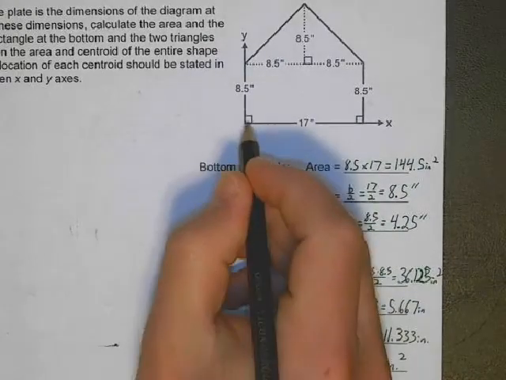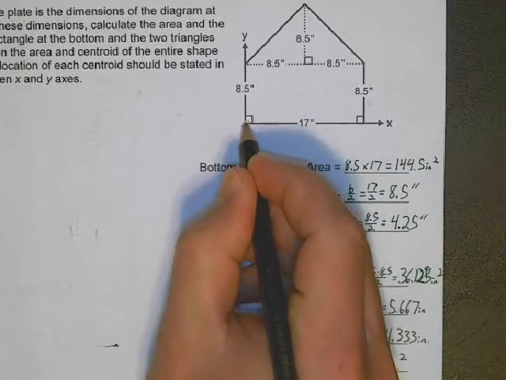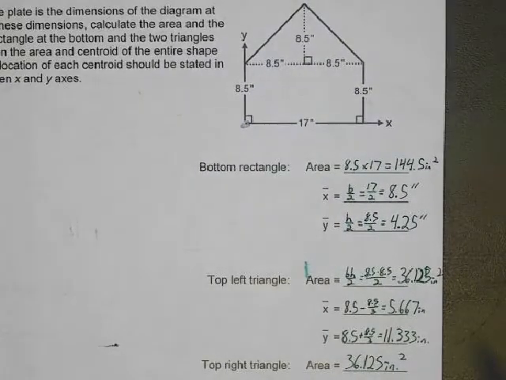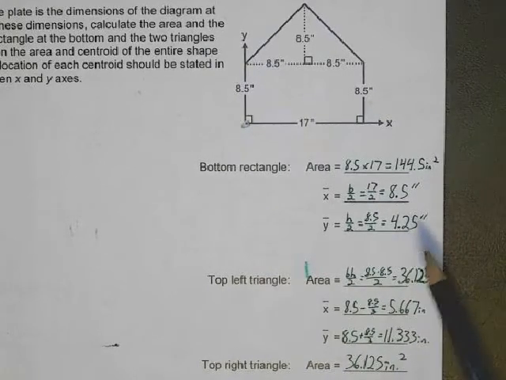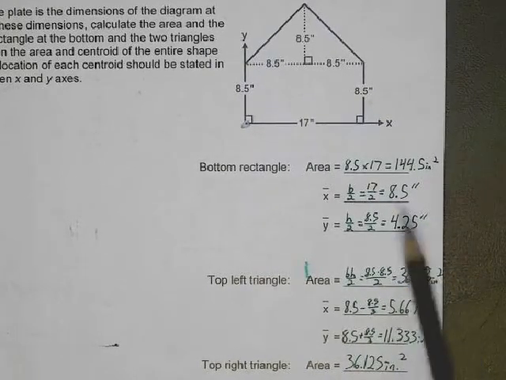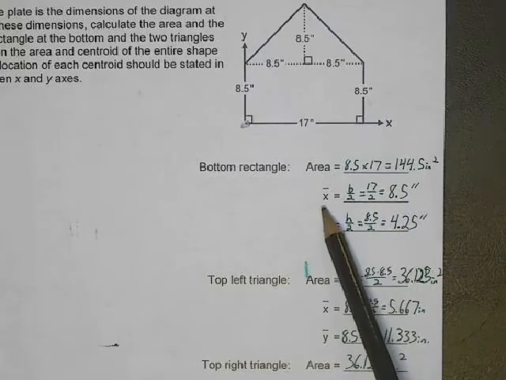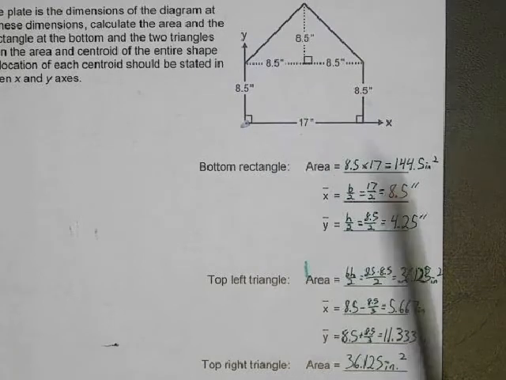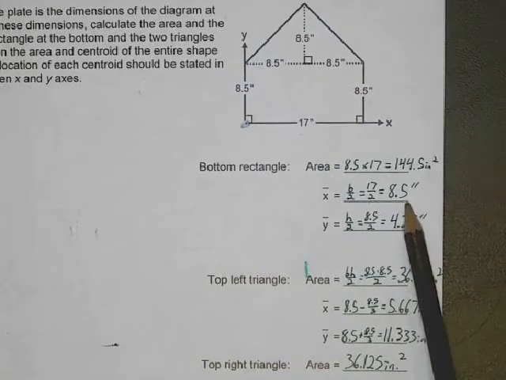Now I'm going to always, as I usually do, use that bottom left corner as my base point. Remember, you have to do that for complex shapes. So for the bottom rectangle, my x bar is just base divided by 2, which is 17 divided by 2, gives me 8.5.